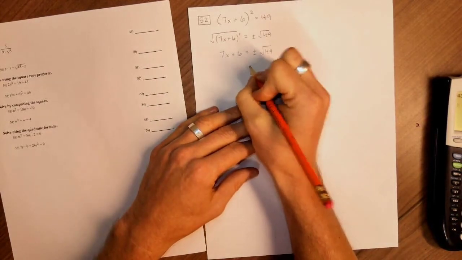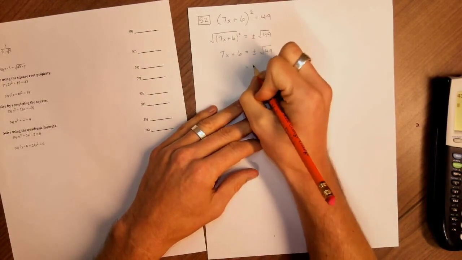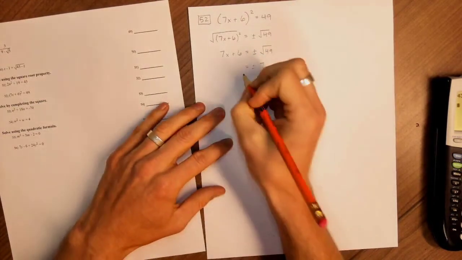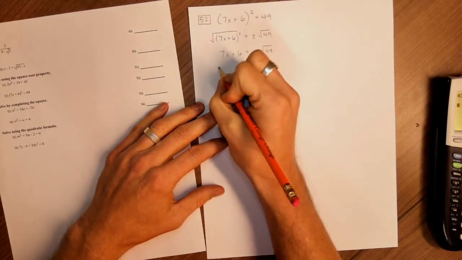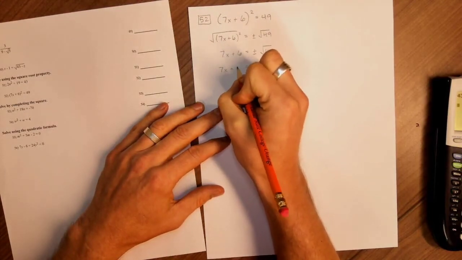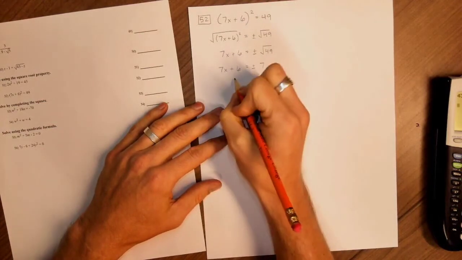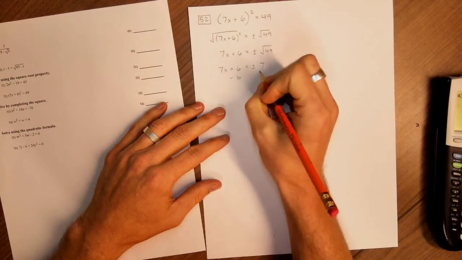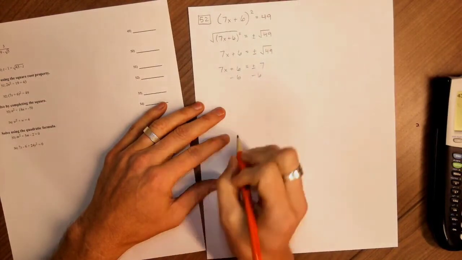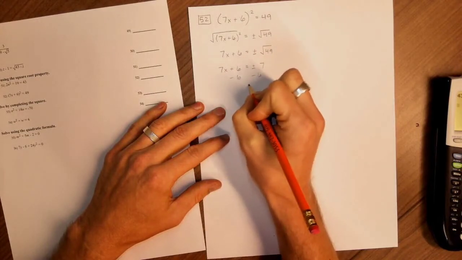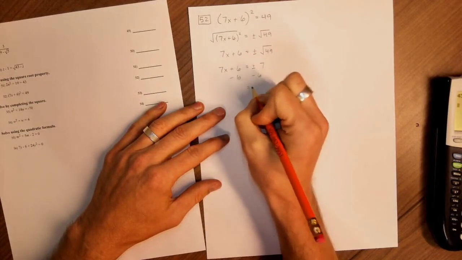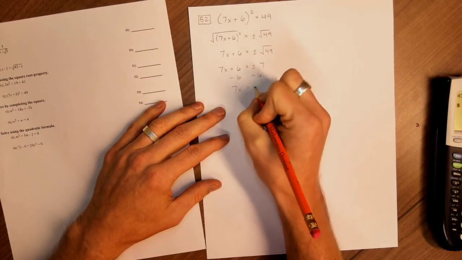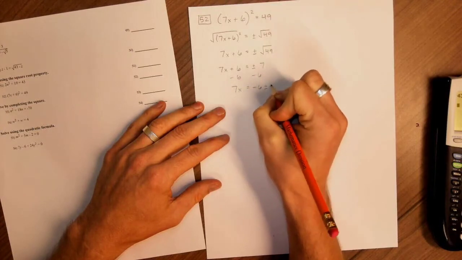All right. So we can simplify this, right? This is plus or minus 7. The square root of 49 is 7. And so then we get 7x plus 6. Okay. And then we're going to minus 6 from both sides. And so we get 7x is equal to negative 6 plus or minus 7.